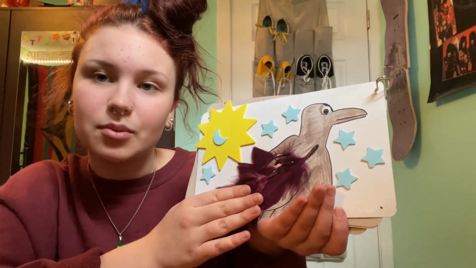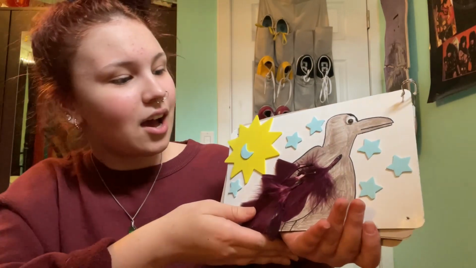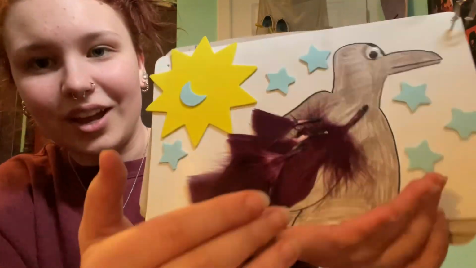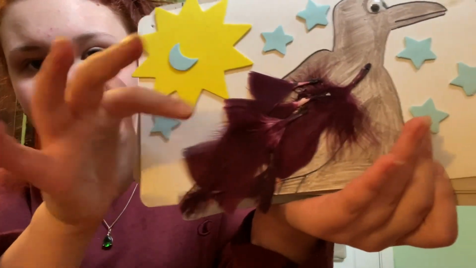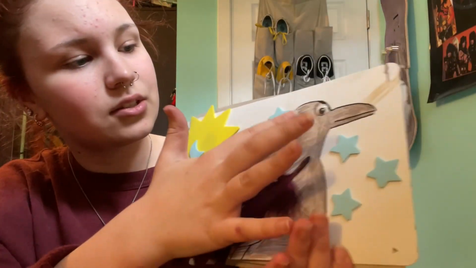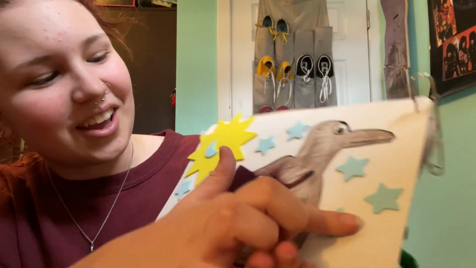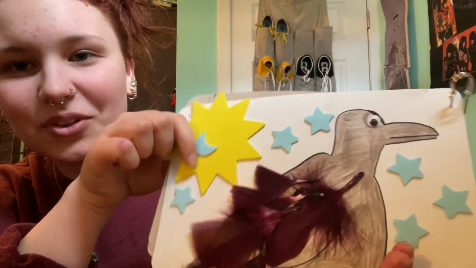The raven used to be completely white, but this is why the raven is completely black now when we see ravens. This is also a stimulant again. I've added feathers so you can feel it. You can feel the stars. I've also added an eyeball and the sun and the moon.